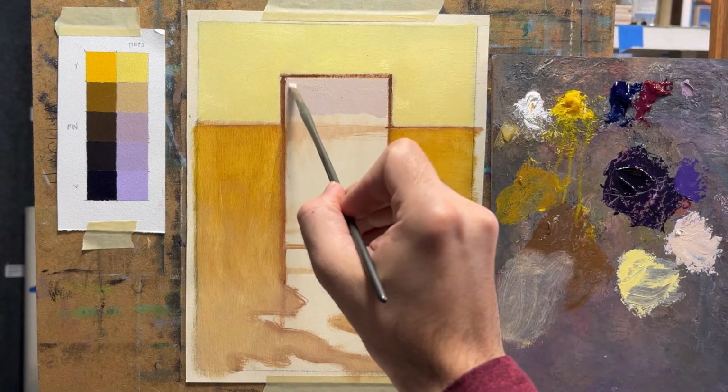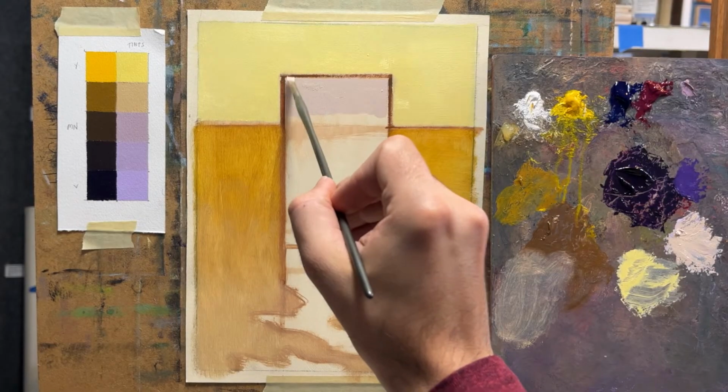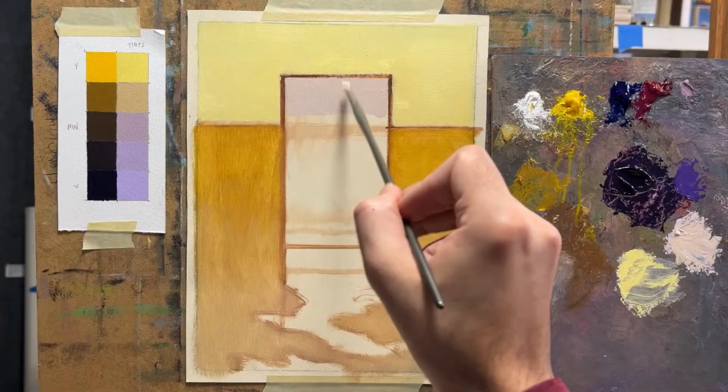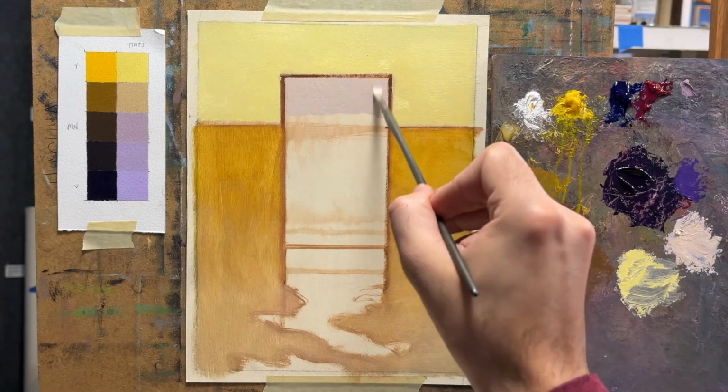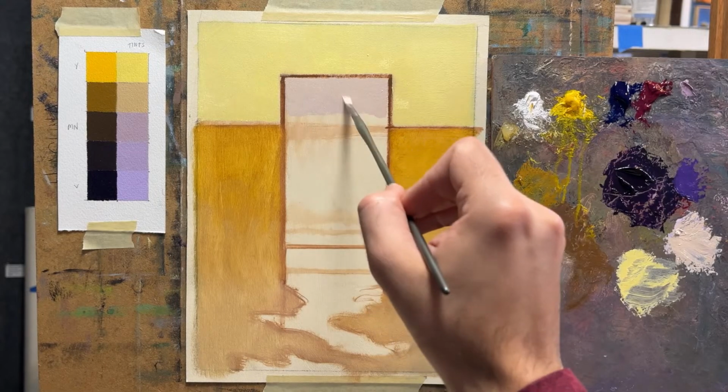So with oils, it's a little bit more open right out of the tube than an acrylic tube of paint will be. But again, that's just my opinion, and I know that there are palettes out there that are designed to help preserve acrylic paint.